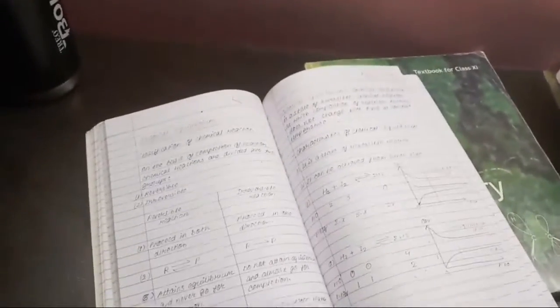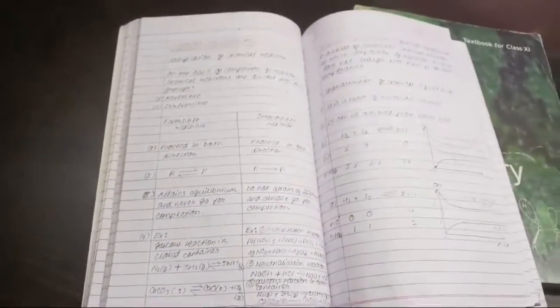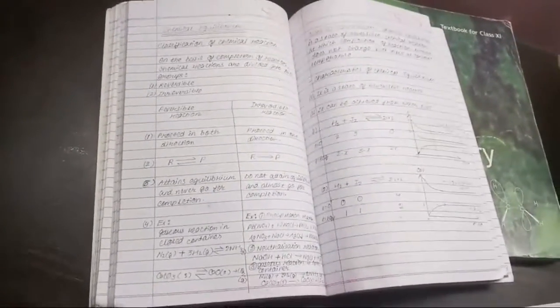Some chemical compounds, some chemical reactants, react to give some chemical products. So it is basically a chemical reaction. Now, on the basis of completion, reactions are classified into two categories: reversible and irreversible reactions. A reversible reaction can proceed in either way, which means it can go forward or backward.